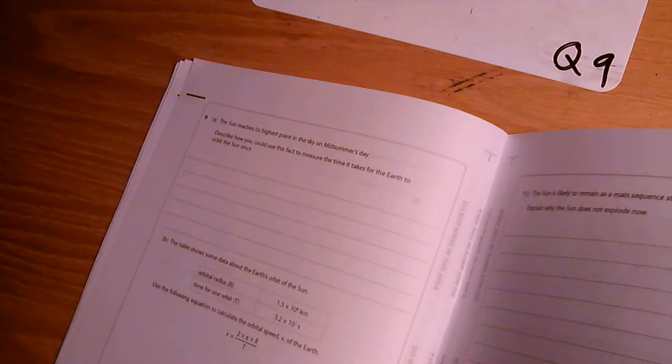So when we talk about the highest point in the sky on Midsummer's Day, that's kind of the very middle of the summer. We're tilted as far towards the sun as we possibly can, and therefore the sun appears as high in the sky as it's possible to get. You were asked to work out how you can use this to figure out the time taken for the Earth to orbit the sun once.